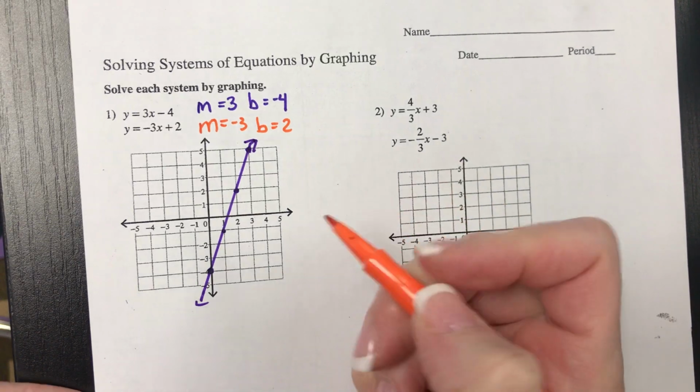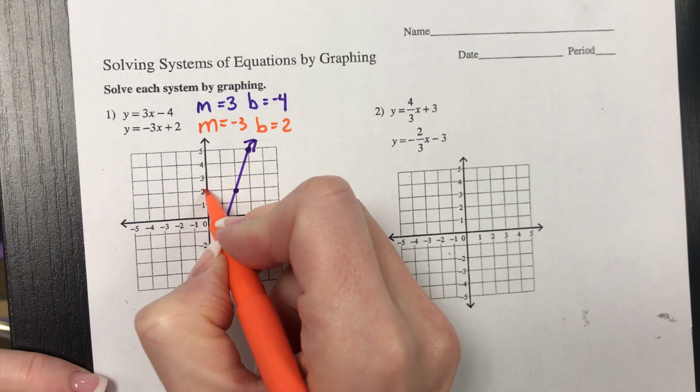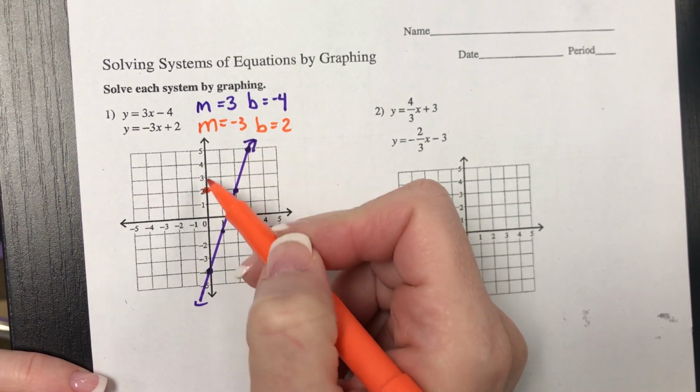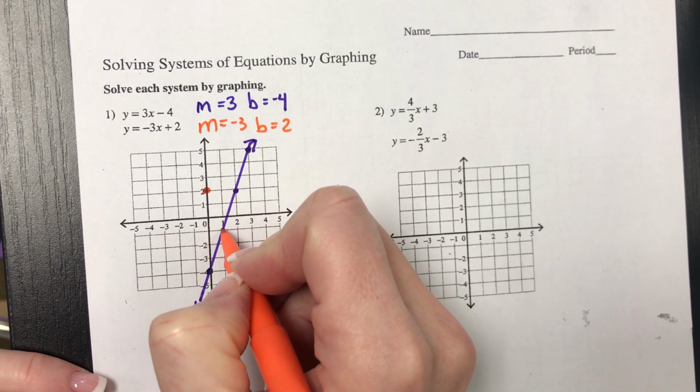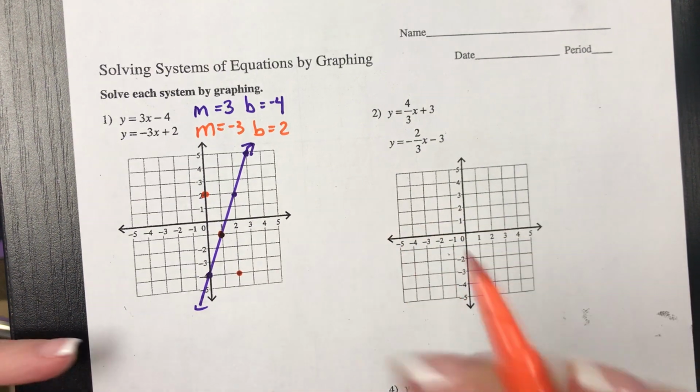All right, then the orange line, we've got b is 2, so we start there. And m is negative 3. So since it's negative, we're going down 3 and over 1. And bingo, there's our line. That's what we were looking for.